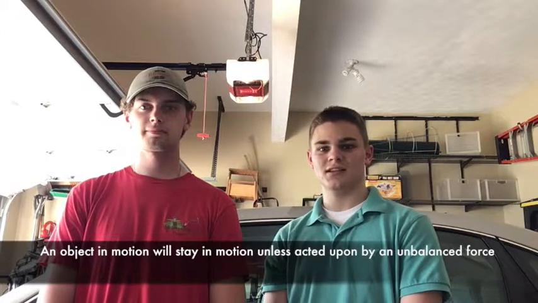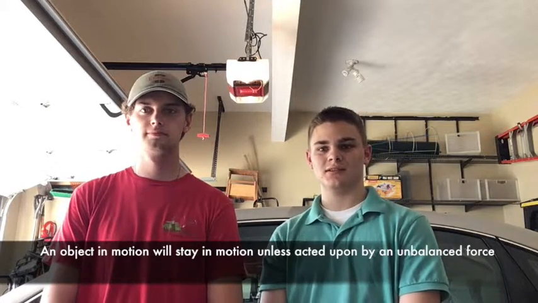So as you guys know, Newton's first law states that an object in motion will stay in motion unless acted upon by an unbalanced force. And so, without brakes, your car would just continuously keep moving forever, but obviously there are other forces acting upon the car, so you will stop eventually, but it will take you a while.